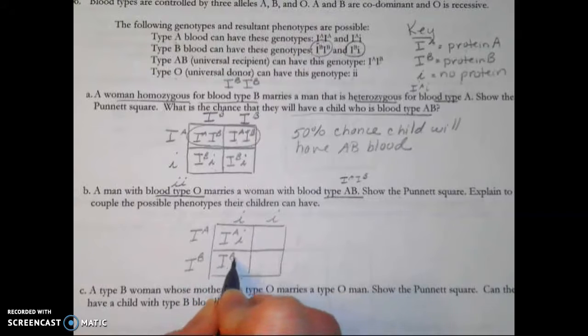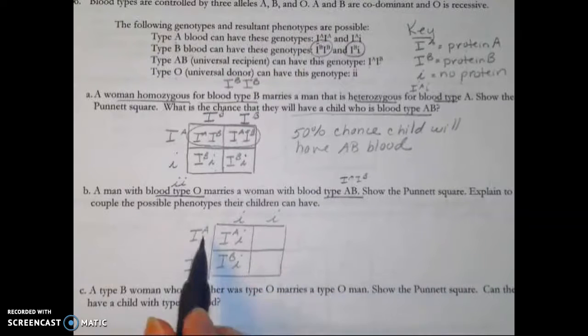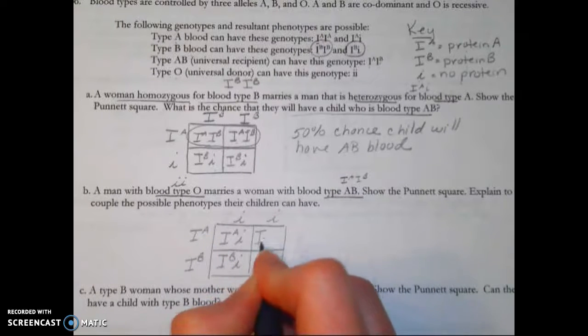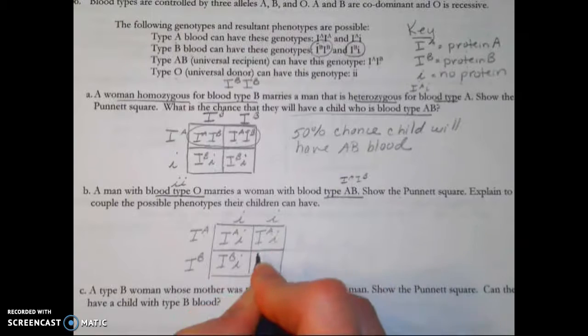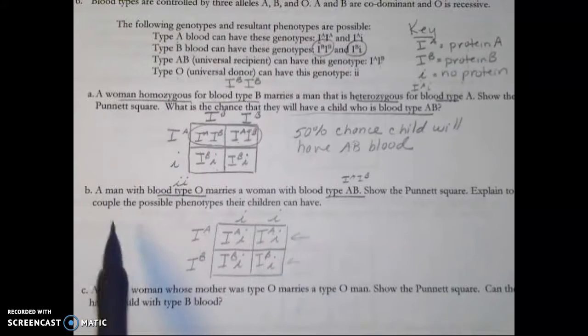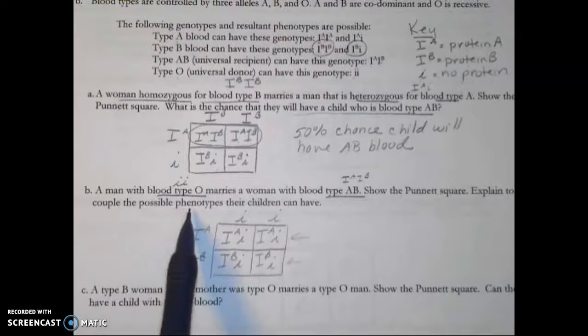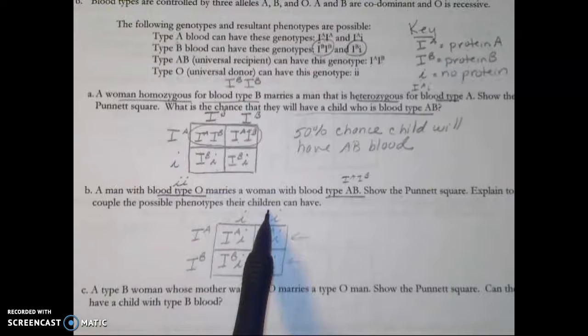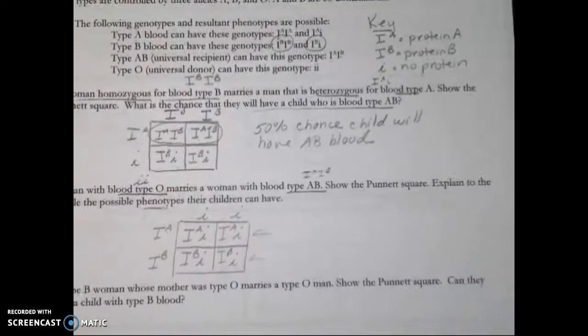Don't forget to bring along the superscripts if it is dominant, because they matter. We can see that 2 of our offspring here are heterozygous type A, and 2 of our offspring are heterozygous type B. The question is to tell what the possible blood phenotypes are. The phenotype is the expressed trait that our offspring can have.